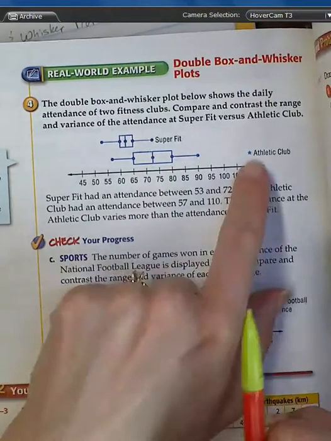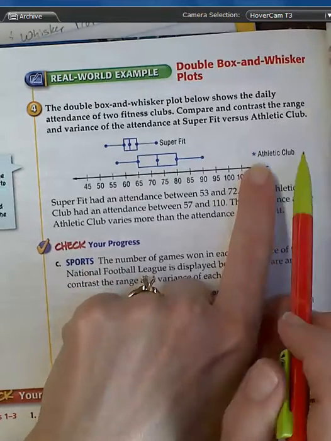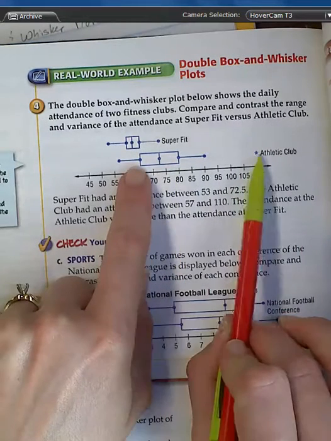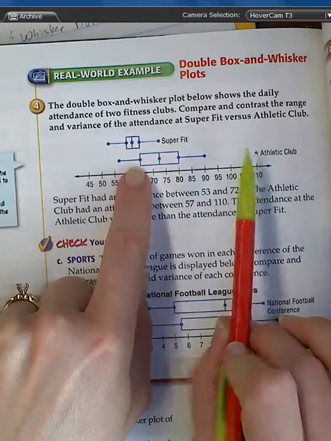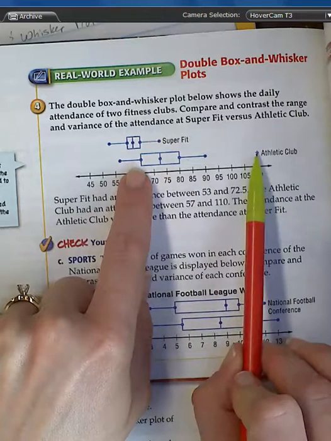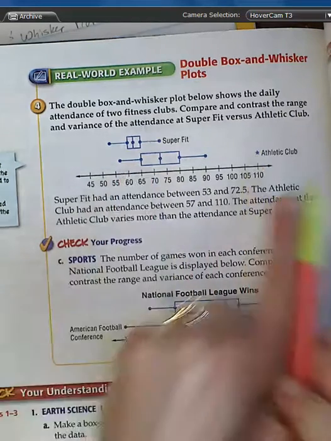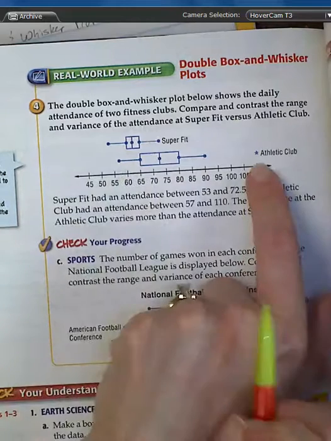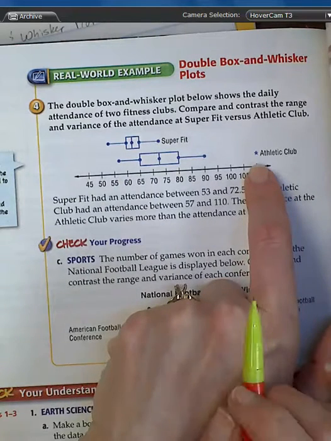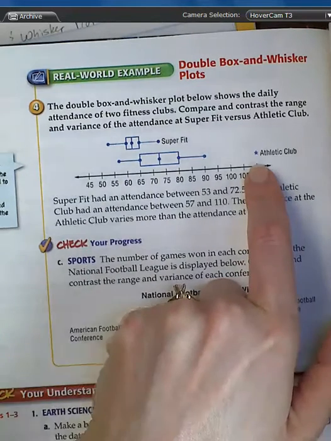It is an outlier because it is so far away from this middle 50% that it gets a star instead. Otherwise, this whisker would be really long, right? It would make it seem like all of the data spread out when in fact it's just this one data point.